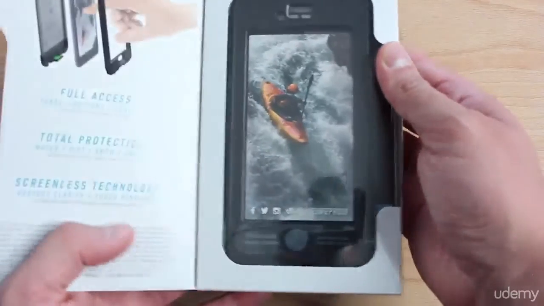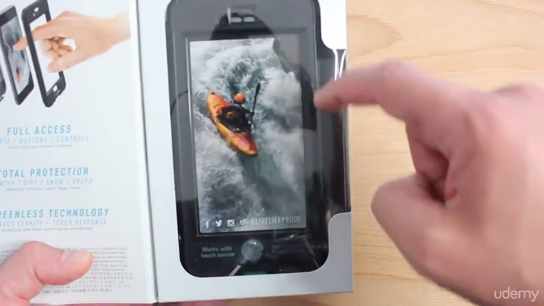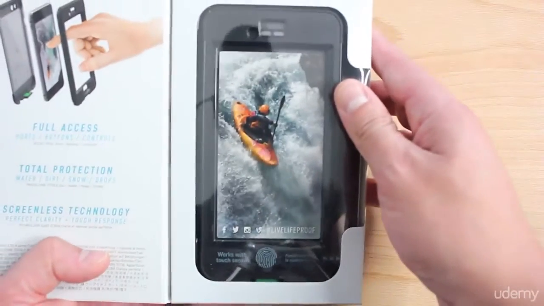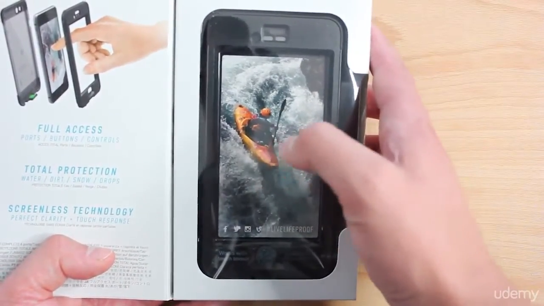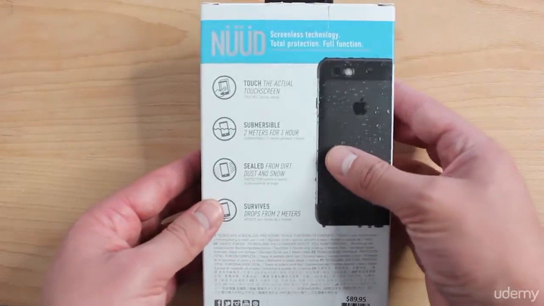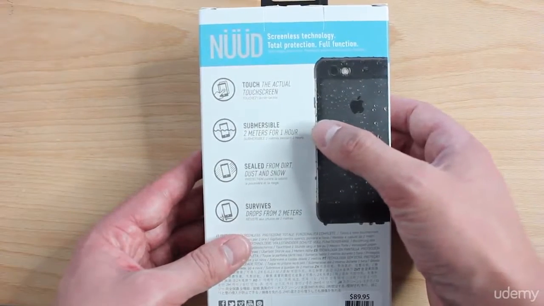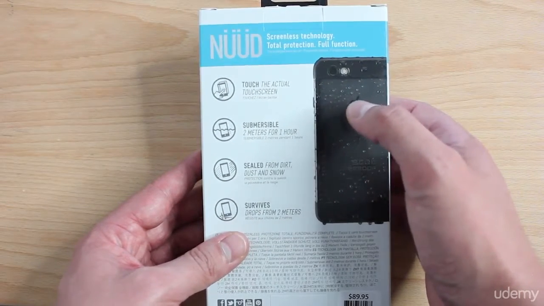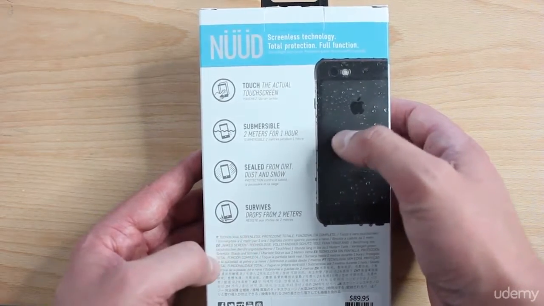And the way that this particular case works is that they have a seal that meets up with the glass of your iPhone and makes it watertight so that it's completely waterproof. It's a really cool technology allowing you to touch your iPhone's screen directly. So that's one of the things that I'll talk about in my video review, that you can actually touch the screen. Now, in many of my videos, I've actually done water and dunk tests to show people that yes, you can throw water all over this thing. You can dunk it underwater and it's going to be completely fine.